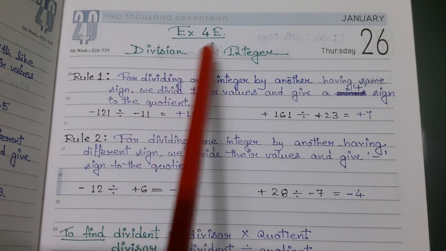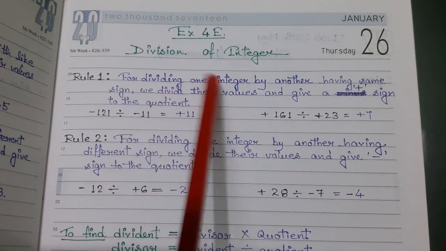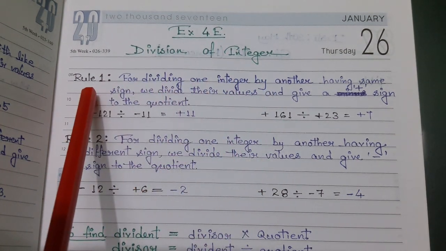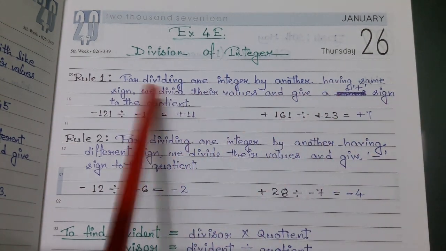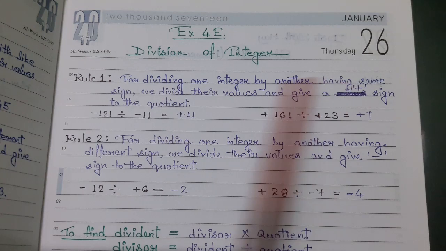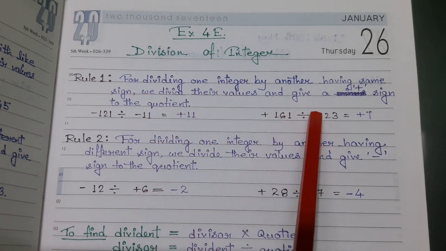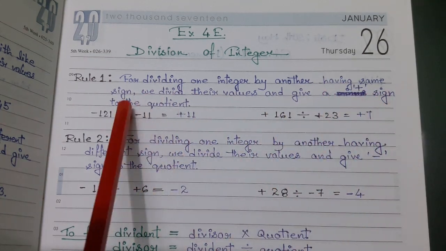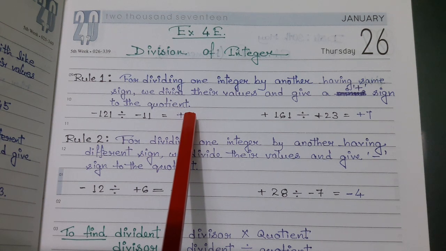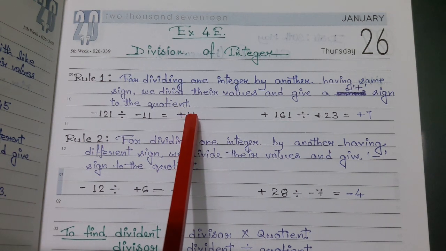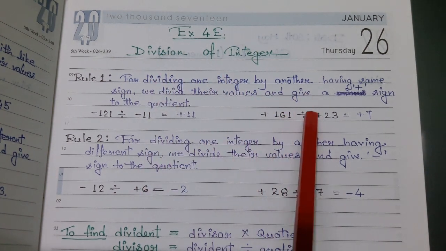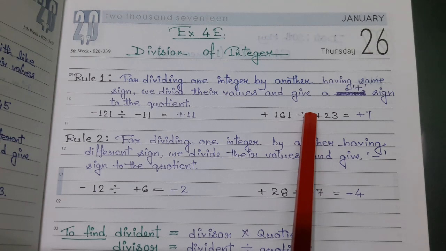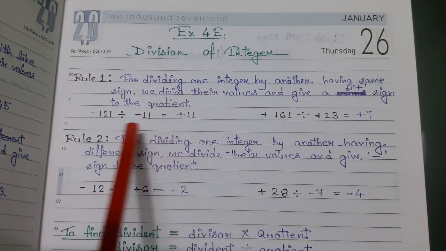Now comes exercise 4E, which is division of integers. See rule 1. For dividing one integer by another having the same sign. See again, having the same sign, we divide their values and give a plus sign to the quotient. Just similar to multiplication. In multiplication we multiply the two integers; in division we divide the two numbers, and the sign is always positive for the same sign.